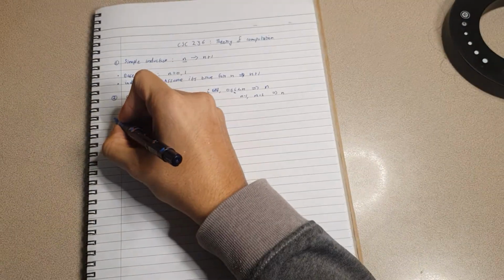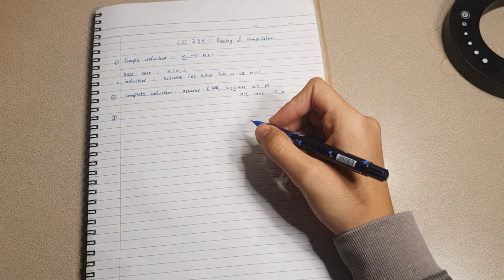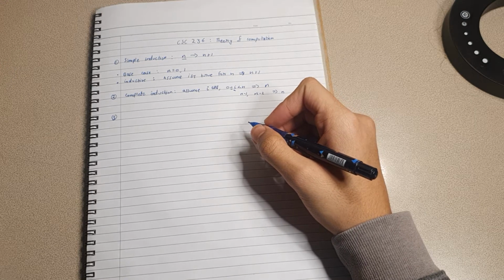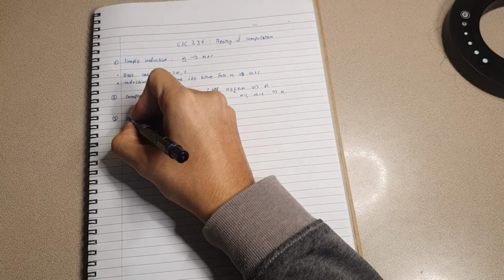Okay, so I'm sure these two are something you must have all heard about, but this third induction proof was very new to me, and this is called structural induction.